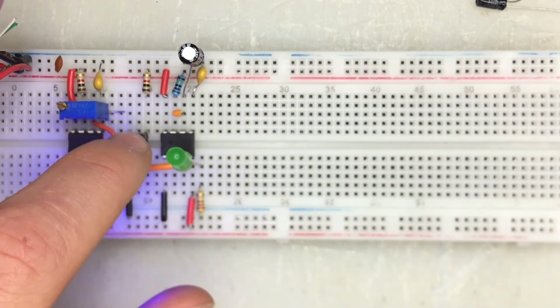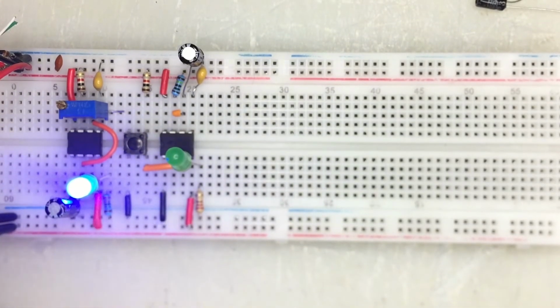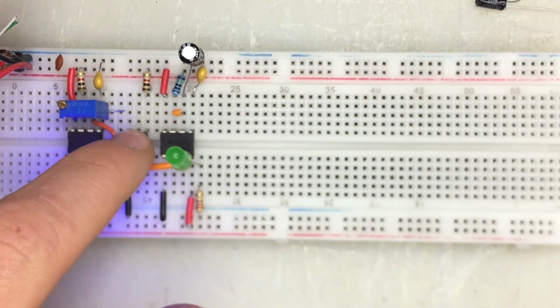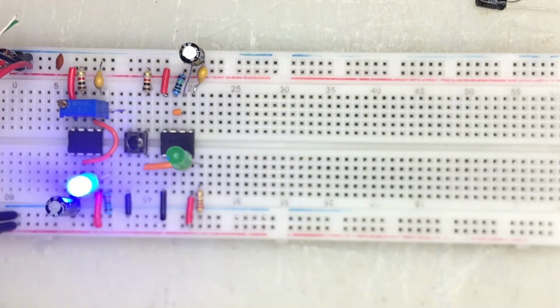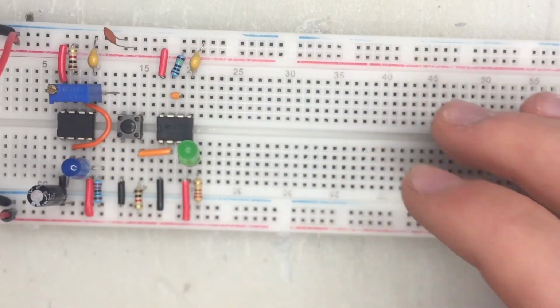So I got power plugged in, and you can see when I press a button the output stays on for longer than I push the button for. And the way you figure out how long the output stays on for is by multiplying the resistance in mega ohms by the capacitance in microfarads, and then multiply that by 1.1, and that gives you how long the output will stay on in seconds. So it's staying on for around 1 second. Not quite, but that's just due to the tolerances on all the components I'm using.